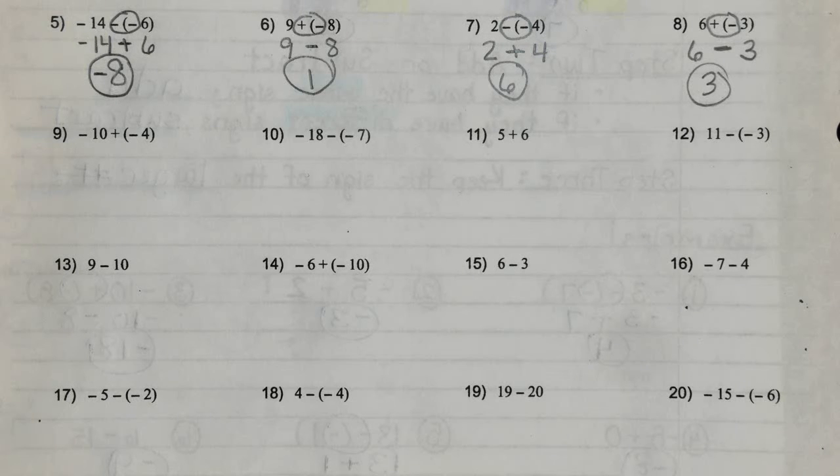Wouldn't the 6 be bigger because it's positive? Okay, think about it as absolute value, though. Just a 6, just a 14. Yes, change it to absolute value. I know, and that's the weird part.